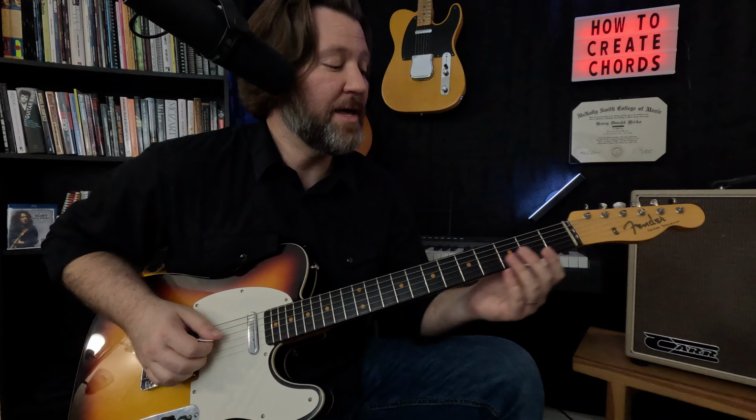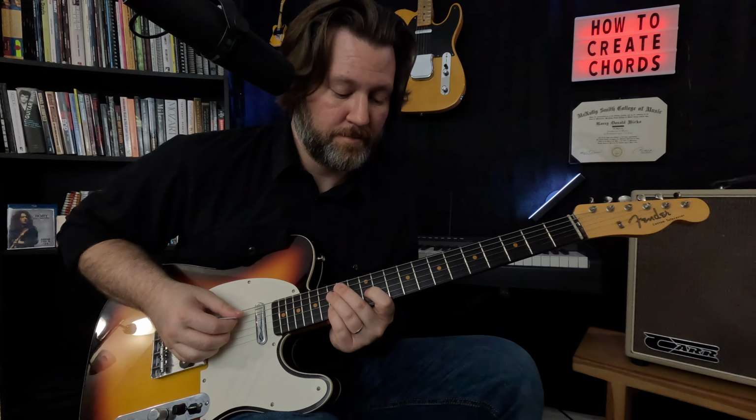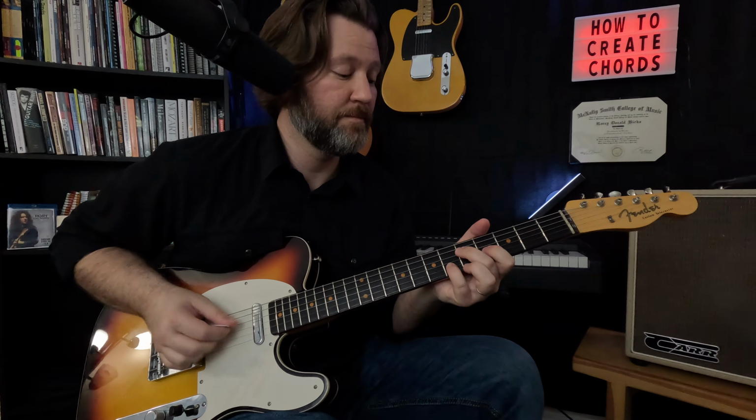Or I can think about it as what is the tone that's the melody on top. The flatted 7th is on top. The root is on top. The third is on top. The perfect 5th is on top. And then you grab all of them that you can find.